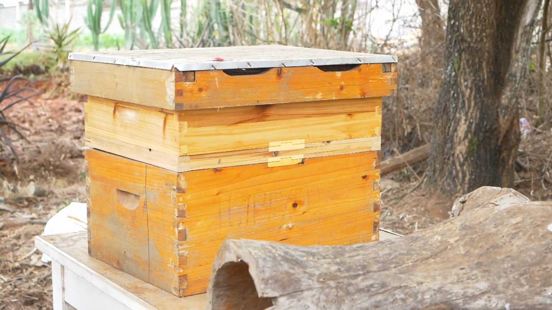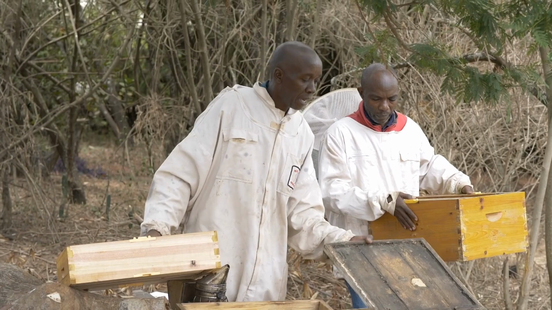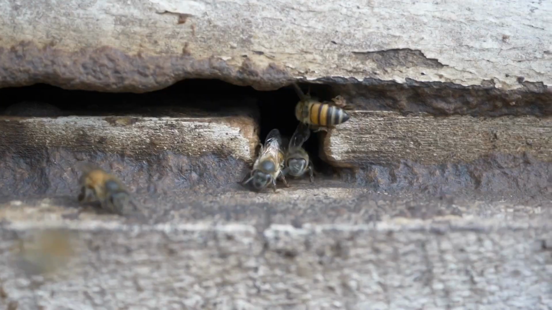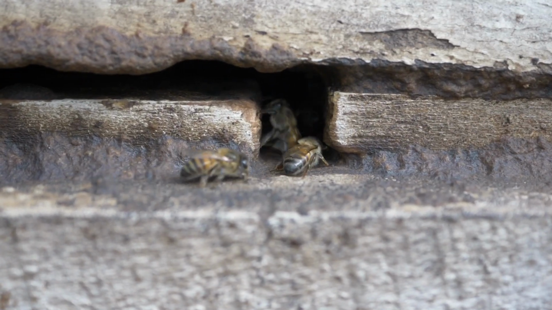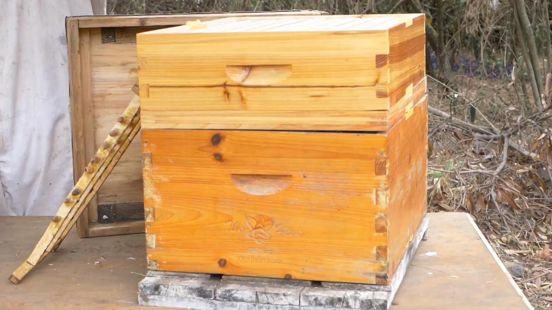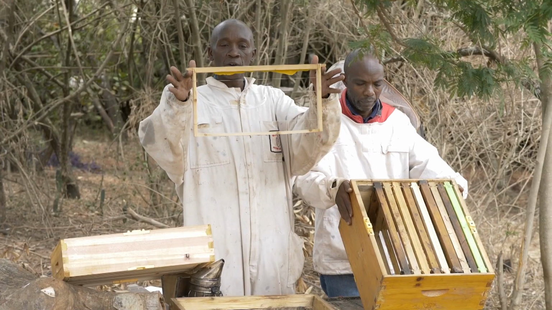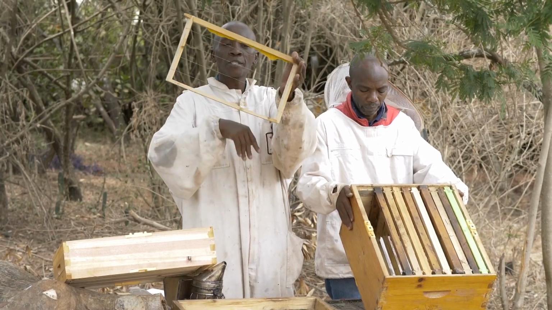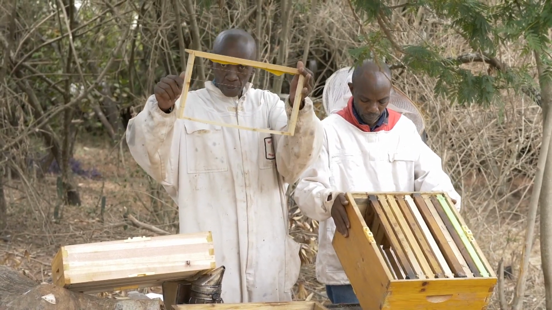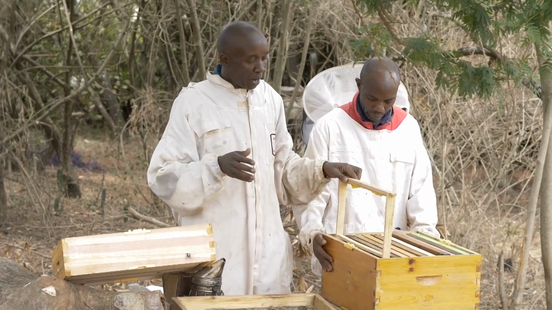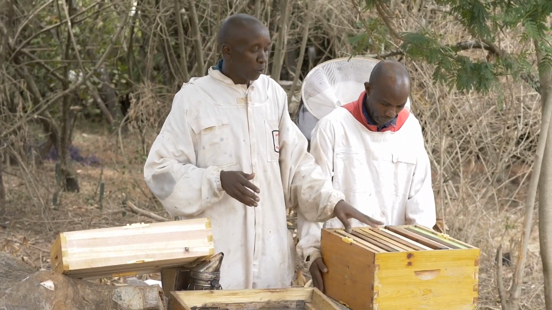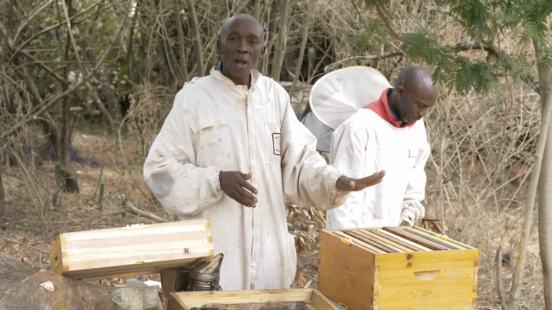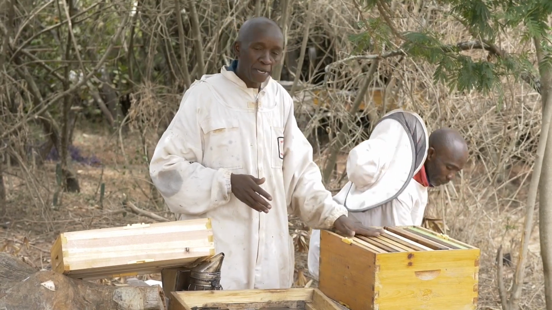For the Langstroth hive, this is what we call the bottom board, and the entrance is here. This is where bees normally come in and out. From there we have this chamber. This is a brood chamber with this size of frame. It has some wires which are used to reinforce the comb when the bees construct the comb. We call it a brood chamber because this is where the queen and worker bees are, and everything. So this is their breeding area.